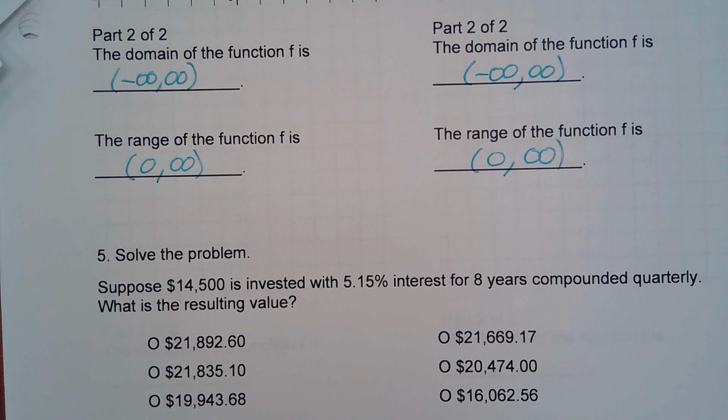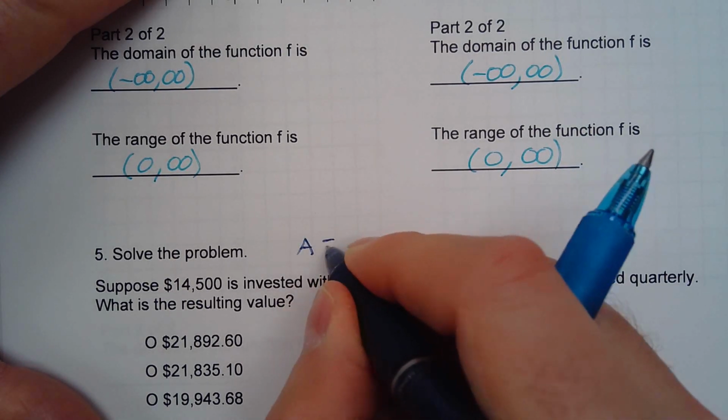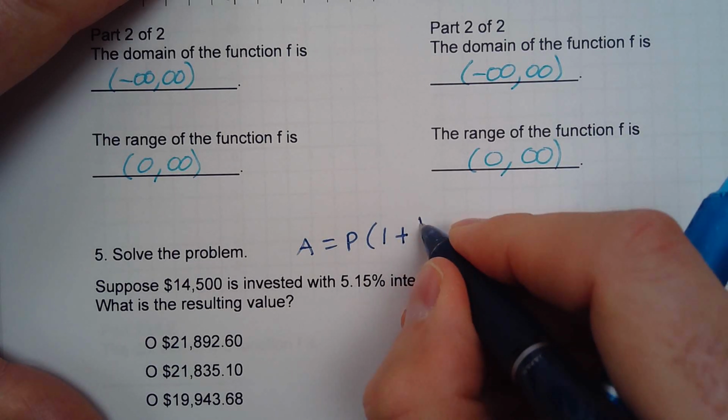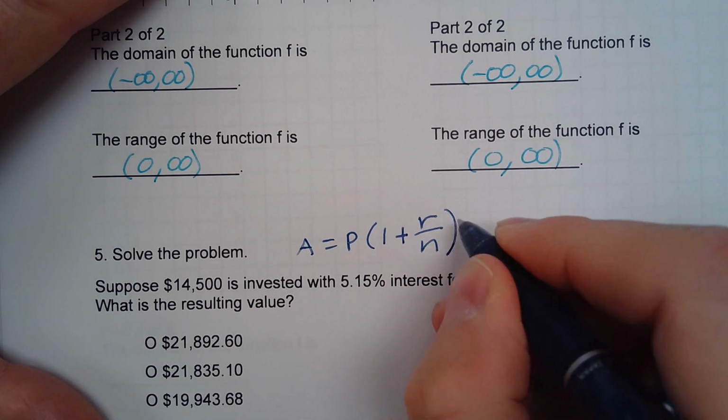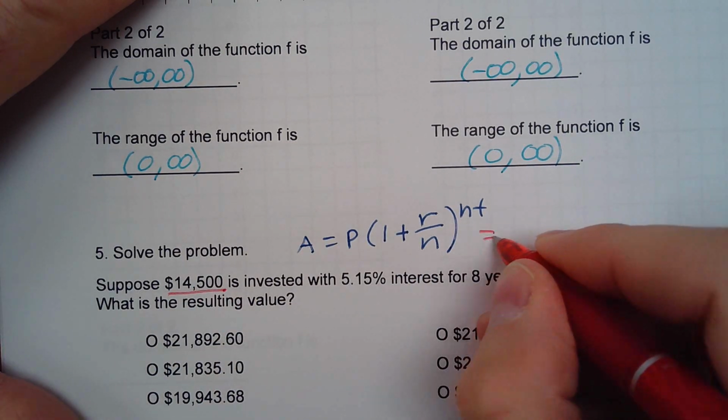Suppose that 14,500 is invested at 5.15% interest for 8 years compounded quarterly. What's the resulting value? So if we read from our formula sheet, A equals P times (1 plus r over n) raised to the nt. My P here is this 14,500.